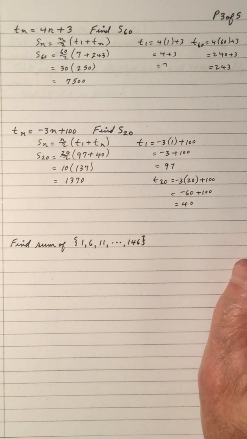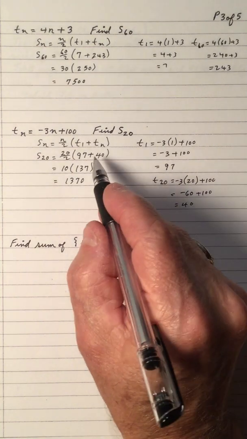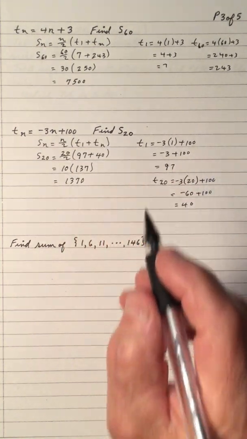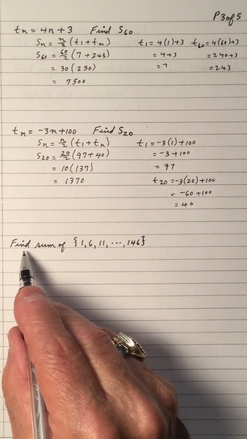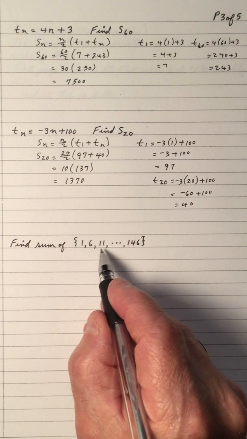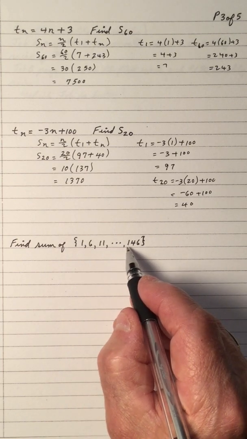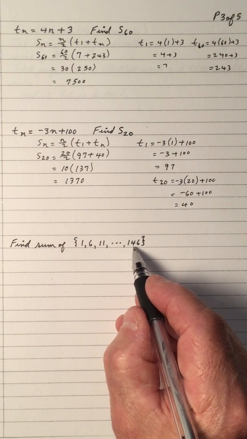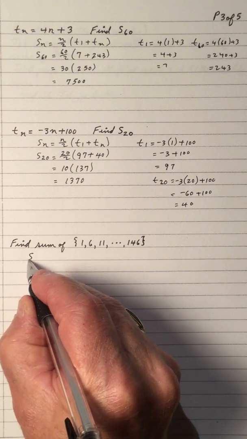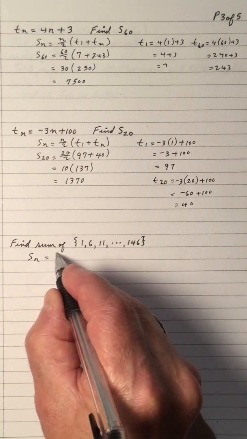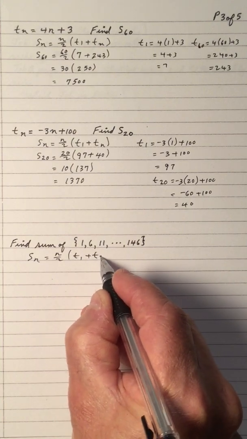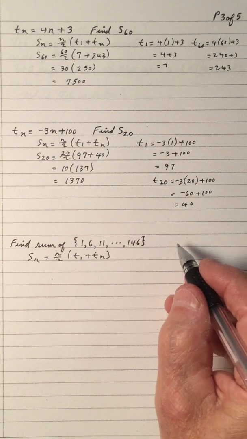And again, you have to memorize the formula for the sum of an arithmetic sequence, but you need the first term and the nth term. Now, this one's a little bit different. Find the sum of 1, 6, 11, etc., if the last term is 146. So again, we need the sum. So here's the equation. That's the sum of an arithmetic sequence.